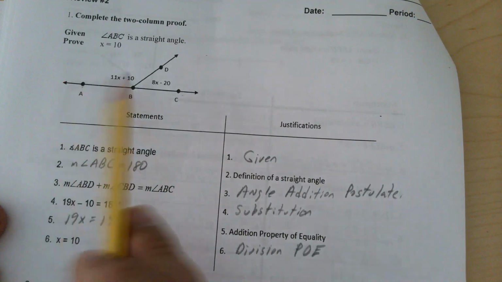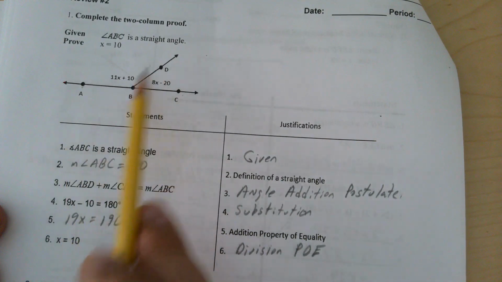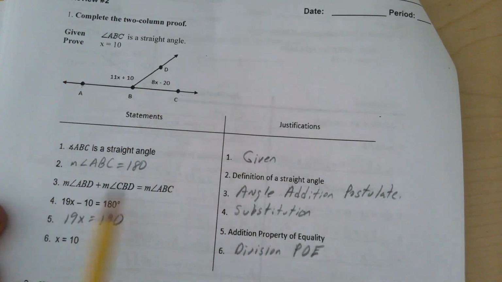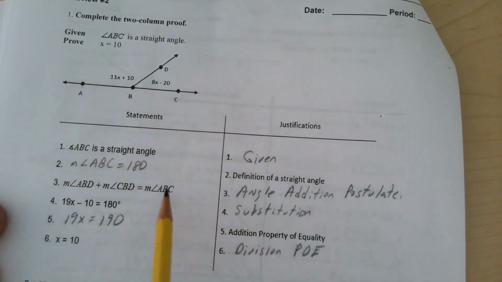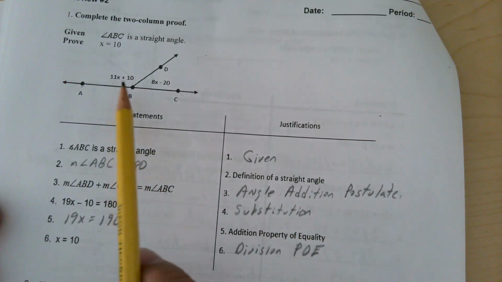I can use my angle addition postulate, ABD plus DBC, I know that's going to have to be my big angle, which we know is 180. Okay, so we use the angle addition postulate, and then we substitute. We can replace this with 180, and notice right away we simplified.